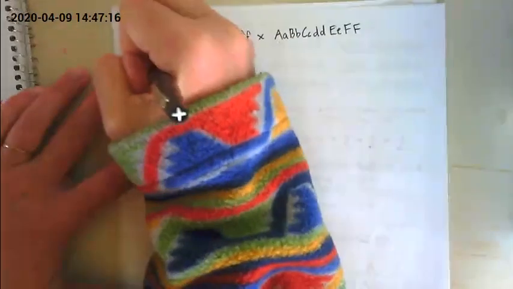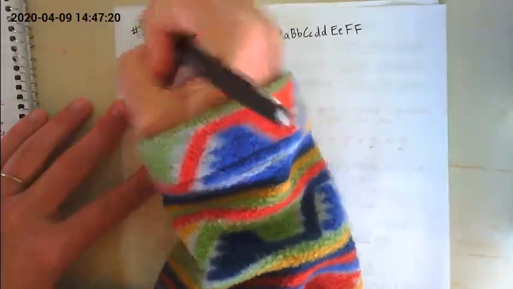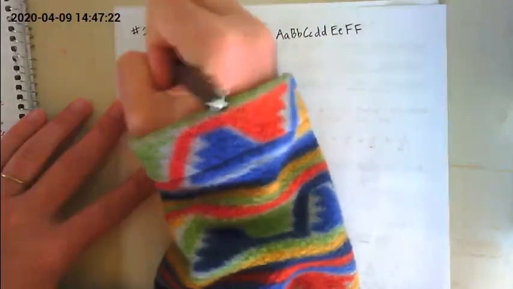And then these are the possible offspring. This first one is homozygous dominant everything.